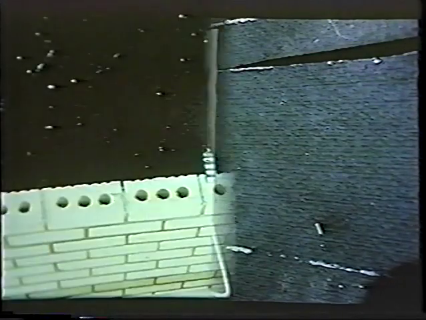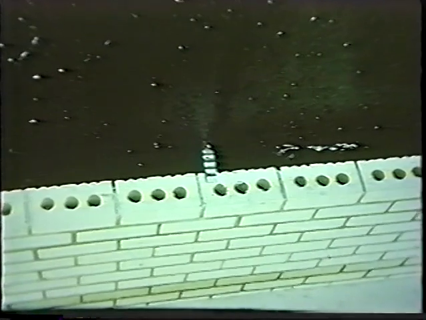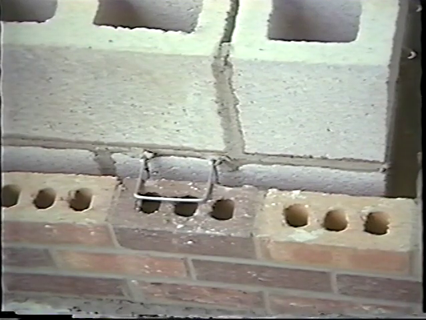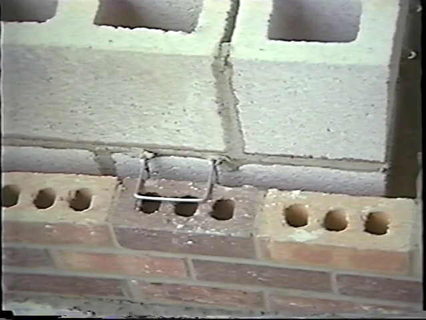All ties must also be properly embedded in the brick veneer. The tie must extend into the brick with at least 1½ inches into the mortar joint. However, the tie must not come closer than 5/8 of an inch from the exterior, so it's protected from the elements. Mortar must completely surround the ties. This reduces corrosion and provides good load transfer.